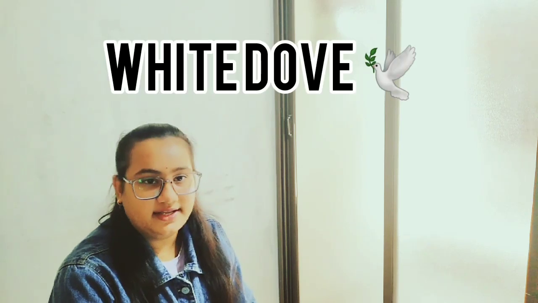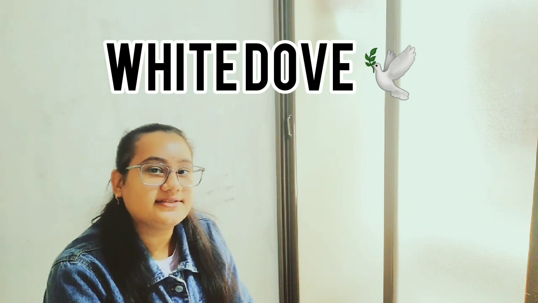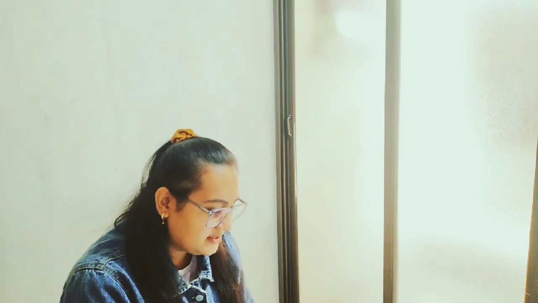White dove, as I mentioned earlier, is also a symbol of peace. So here he writes that the song addressed the subject of warfare by asking rhetorical questions to show the senselessness of human conflicts. White doves are symbols of peace. As such, the speaker refers to the end of warfare in human civilization.